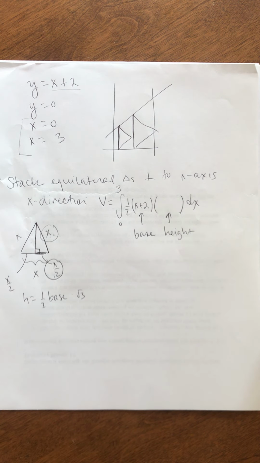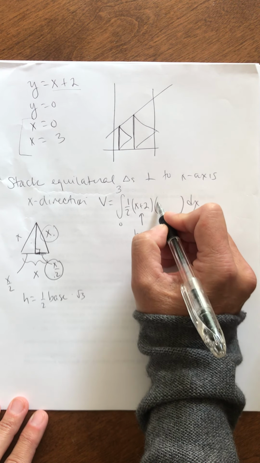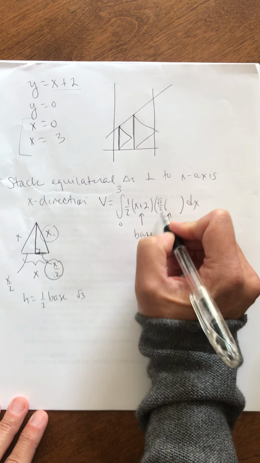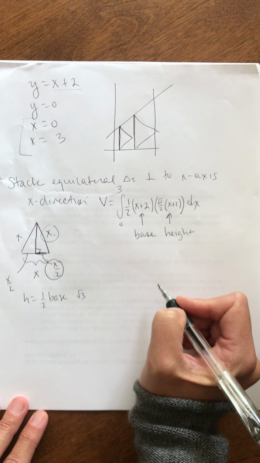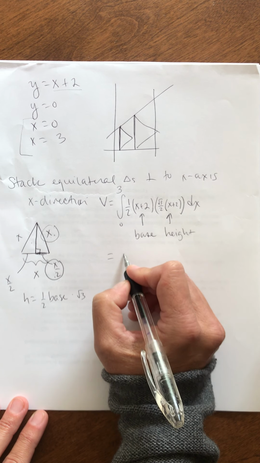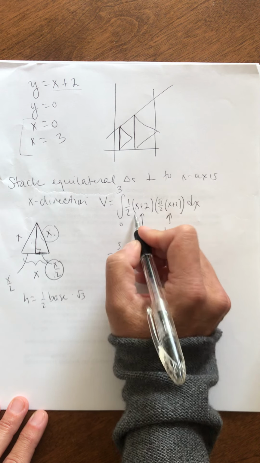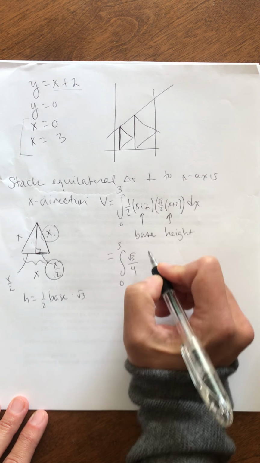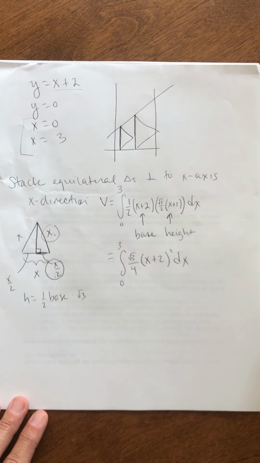And that's always true inside of an equilateral triangle. So my height is going to be rad 3 over 2 times the base, which is x plus 2. Again, if you want to simplify this, which I'm sure your book will do, my volume goes from 0 to 3. I have rad 3 over 4 as my constants, x plus 2 times x plus 2 dx.